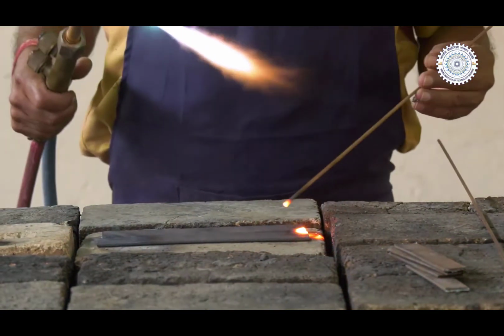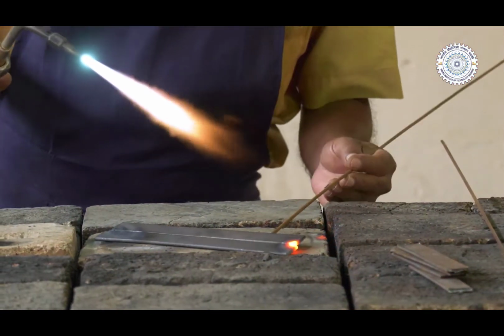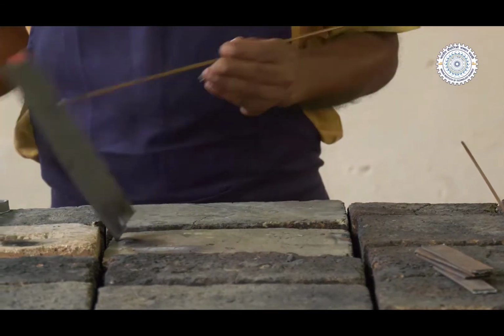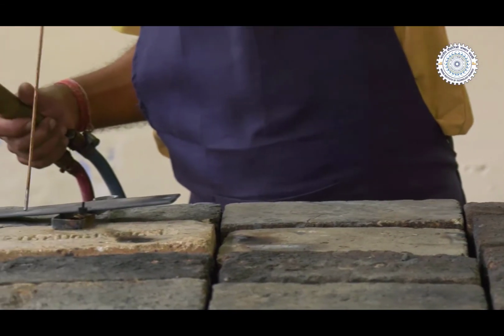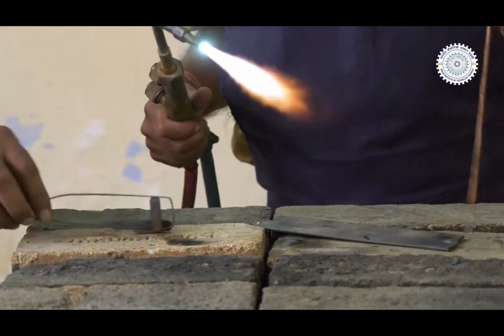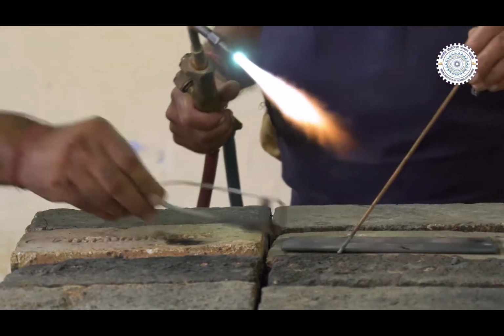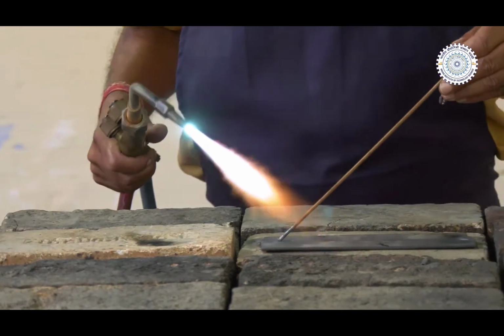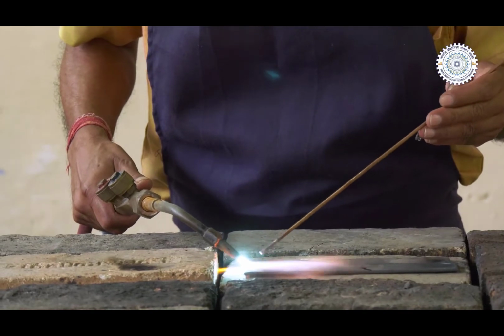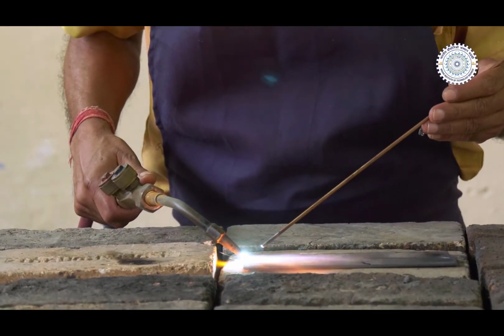Both are almost at 45 degrees. This is the preheating stage.